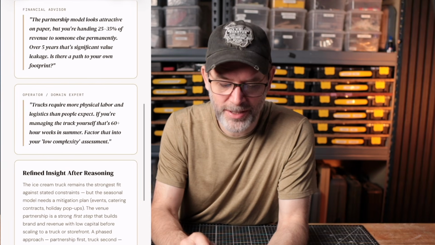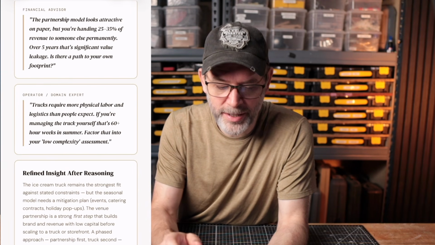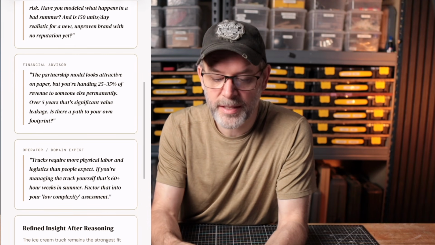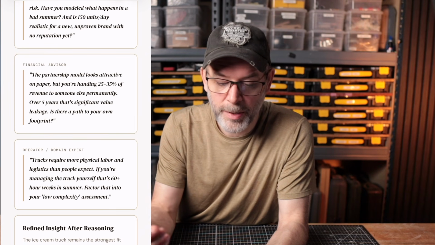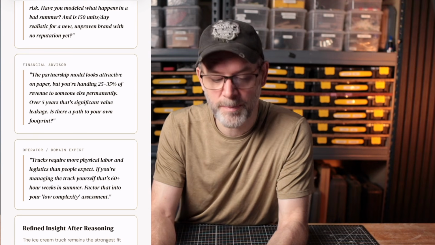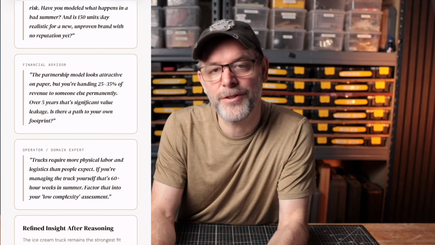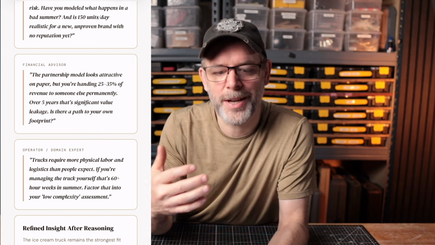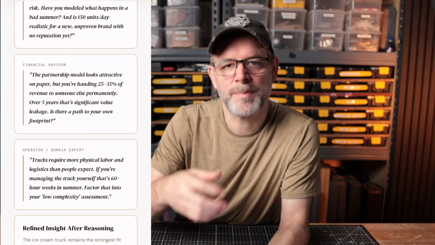The next step is to have sound reasoning. And so you bring in a devil's advocate, a financial advisor, an operator, and they kind of talk through these things. Like, let's look at the financial one. He says, the partnership model looks attractive on paper, but you're handing 25 to 35% of revenue to someone else permanently. Over 5 years, that's significant value. These are great things to think about. It's just beautifully illustrating this process of helping you think through that decision.